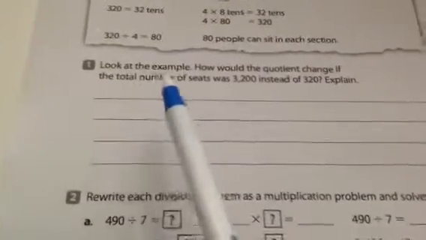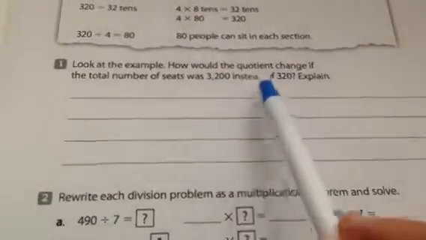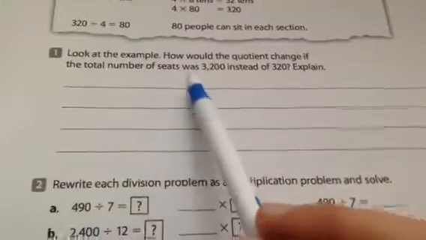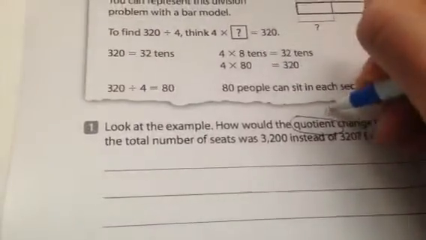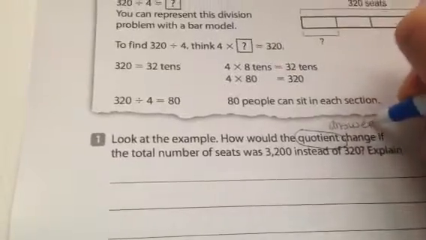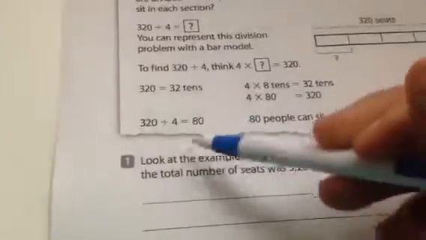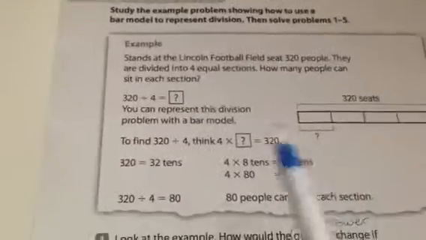Number 1. Look at the example. How would the quotient change if the number of seats were 3,200 instead of 320? Remember that quotient means your answer in a division problem. So the first thing it tells me to do is look at the example. So you have to actually go and read the example.